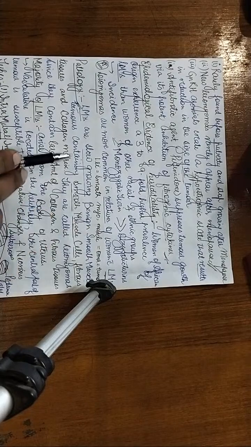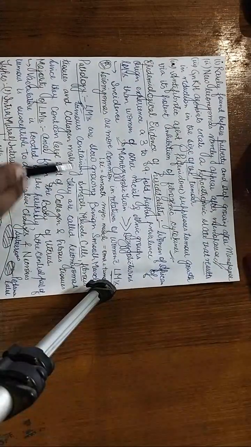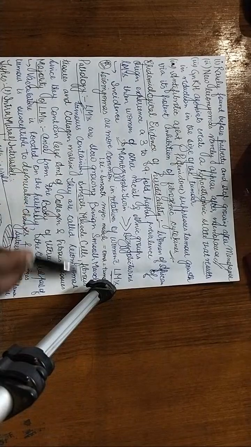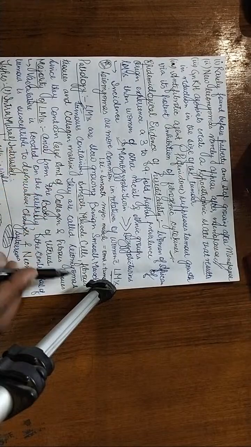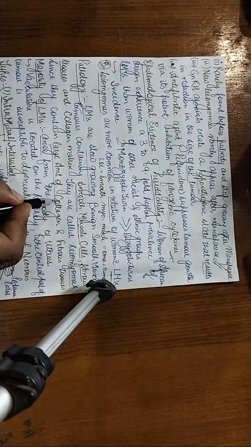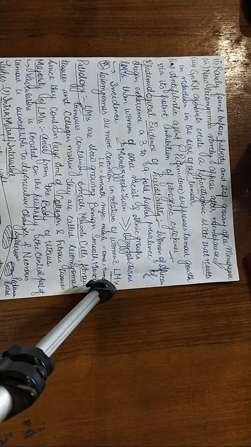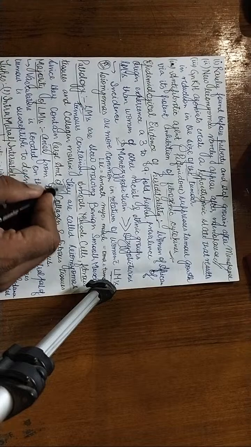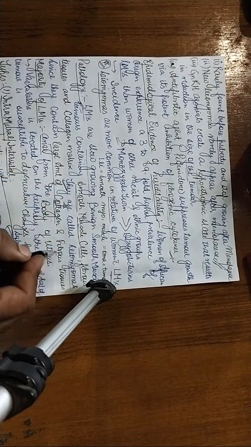When we look at the pathology of this uterine leiomyoma, it consists of smooth muscle cells, fibrous tissue, and collagen matrix. Now they are called fibroids. Why? Since they contain a large amount of collagen. So do remember, students and viewers, they are called fibroids just because they contain a large amount of collagen and fibrous tissue.